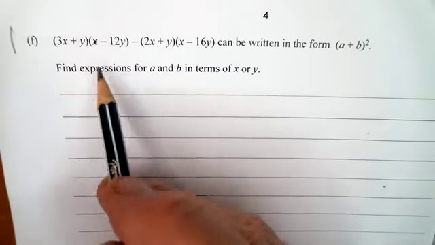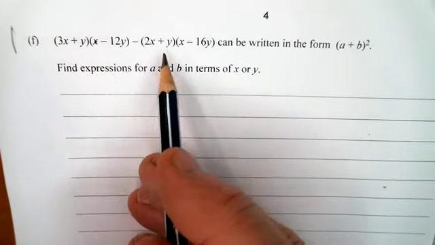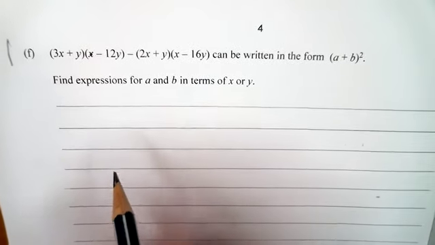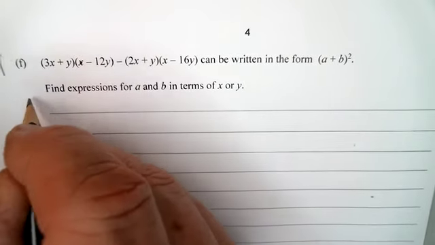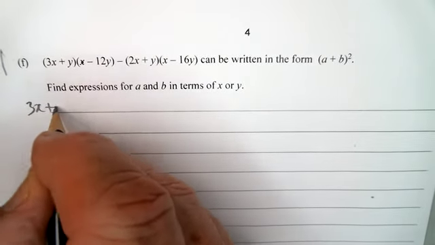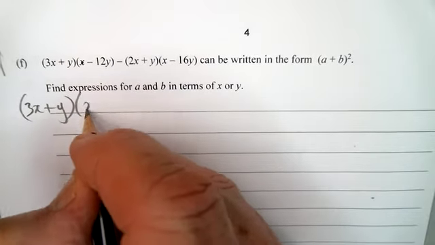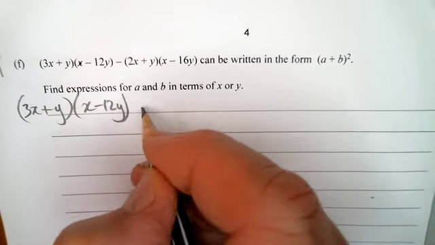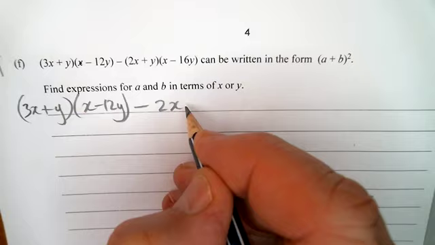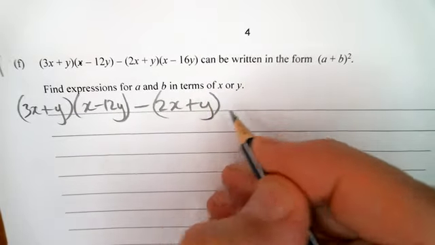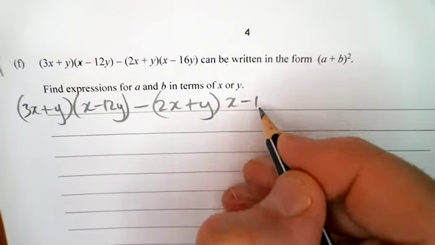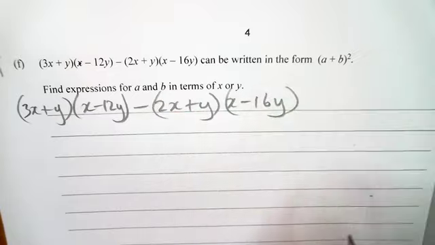But in the meantime, we've got quite a lot of algebra here. Let's try and tease this out a bit. So I'm going to rewrite it. You've got (3x + y)(x - 12y) minus (2x + y)(x - 16y).